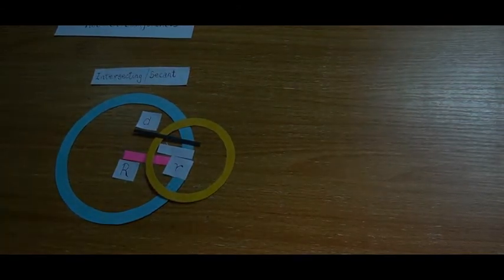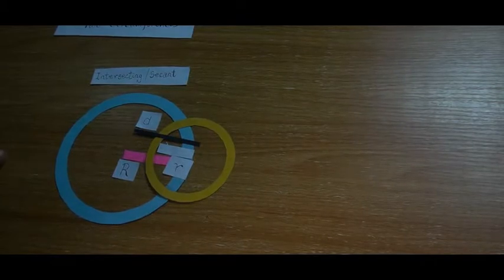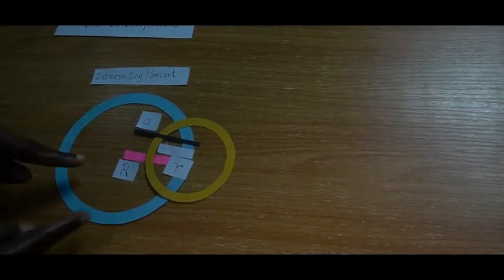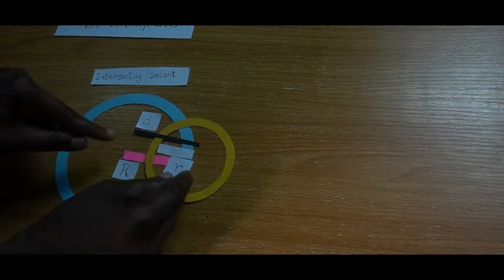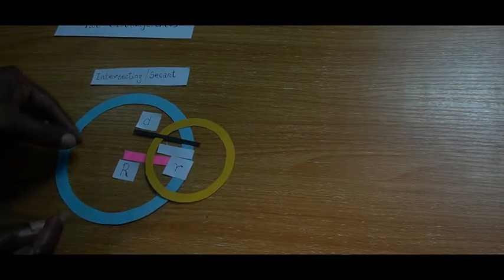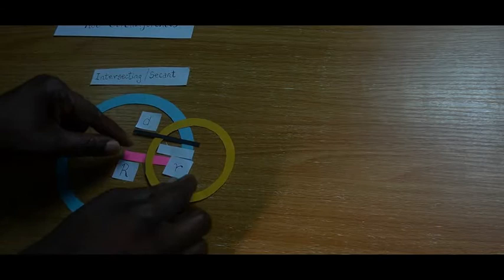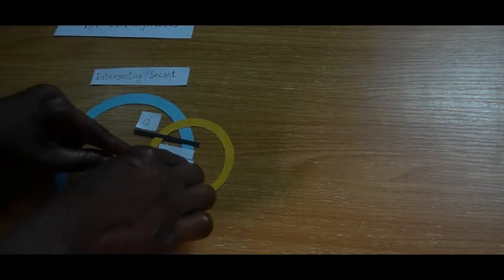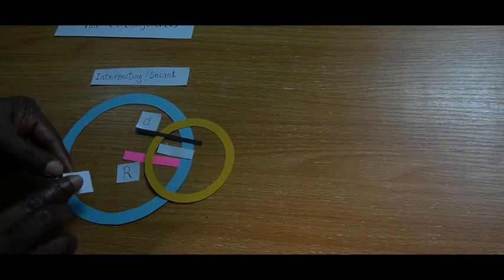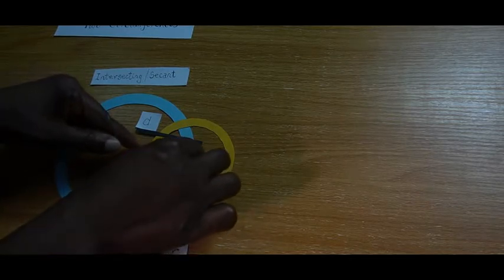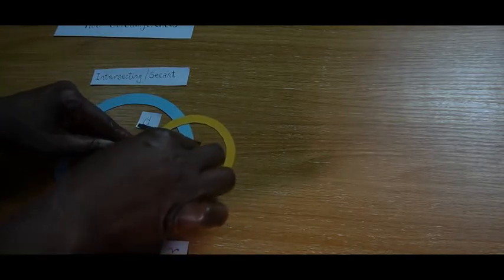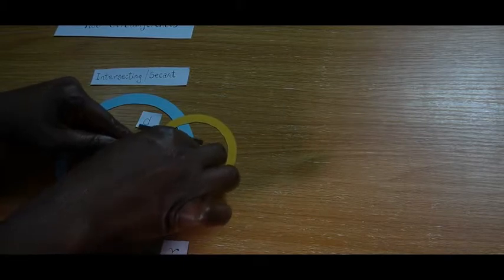Let us see. I'll do something for you to see. So we are saying the sum of the radii. Let's get the radii out. So put them together. Okay, so I'll get mine. This is the radius of my small circle.